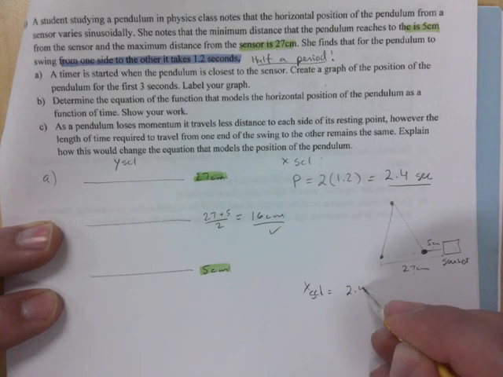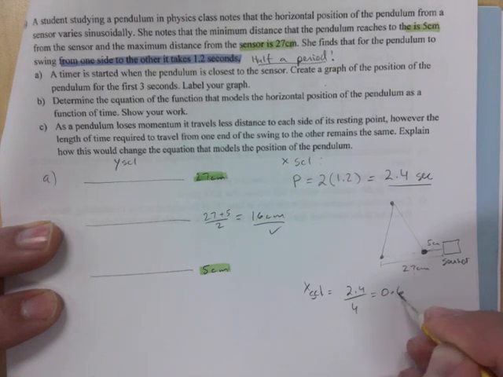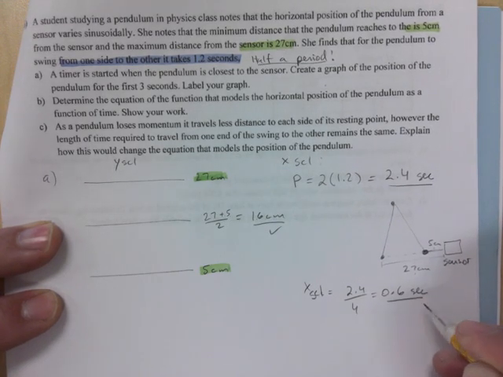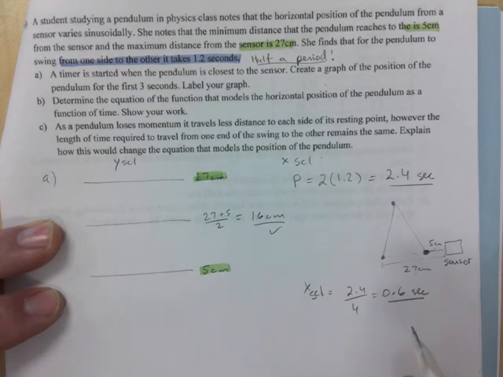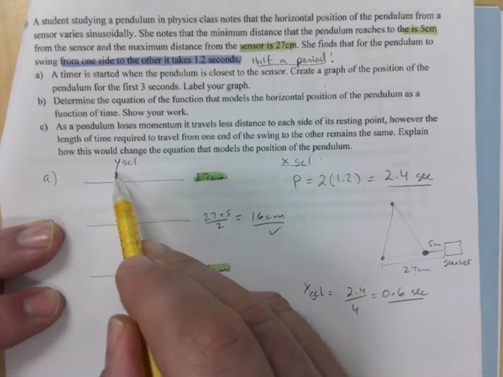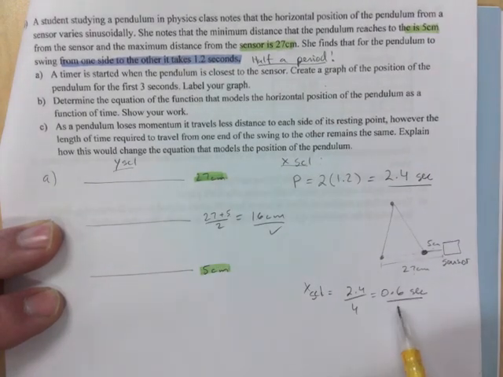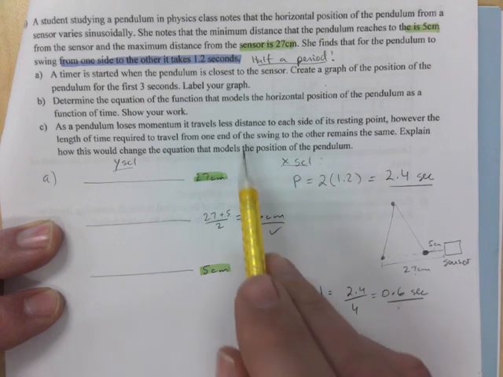We need to go 2.4 divided by 4, which is 0.6 seconds. So those are the increments, right? Okay, so I got the X scale, I got the Y scale. I've got that figured out. Now I need to have a starting point.